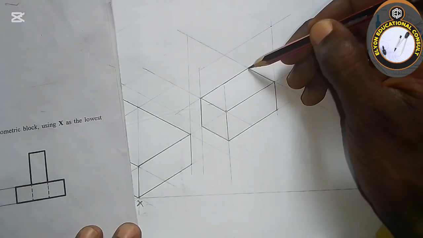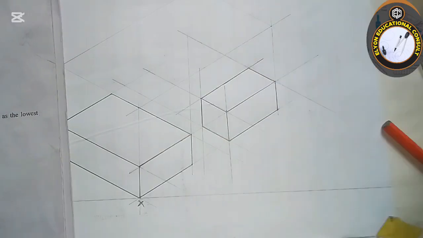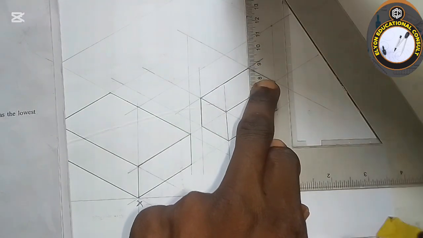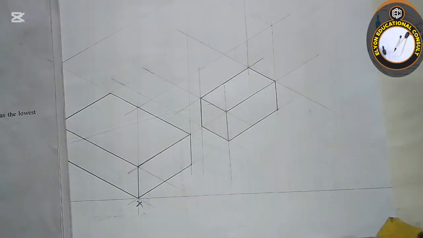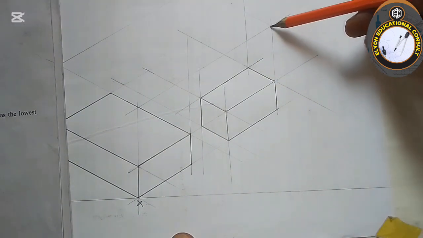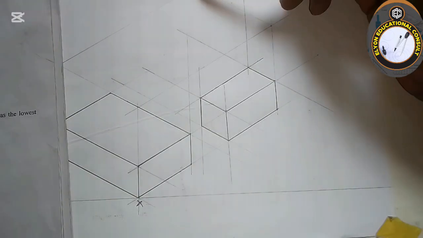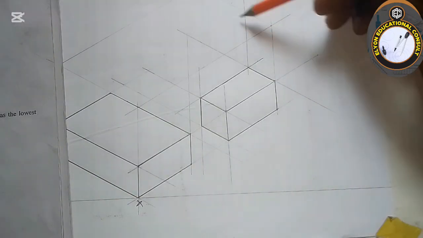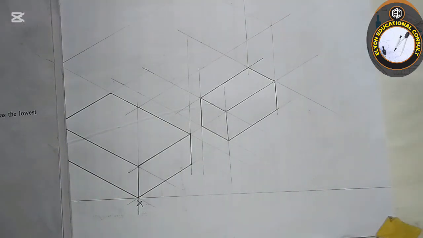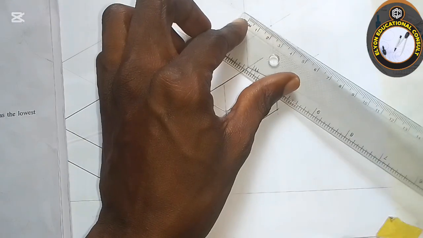Now there should be a straight line that we go up. Produce this up that way. So you see this line is cutting this part, the top of the rectangular box I drew, which is 20. So this side has 20.